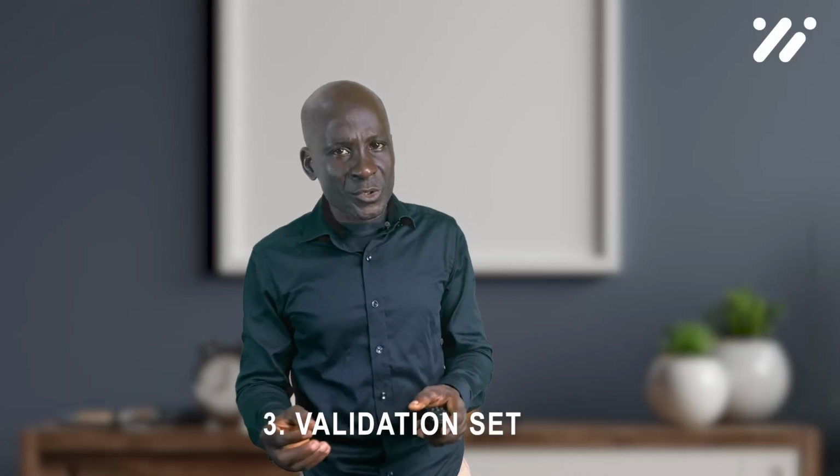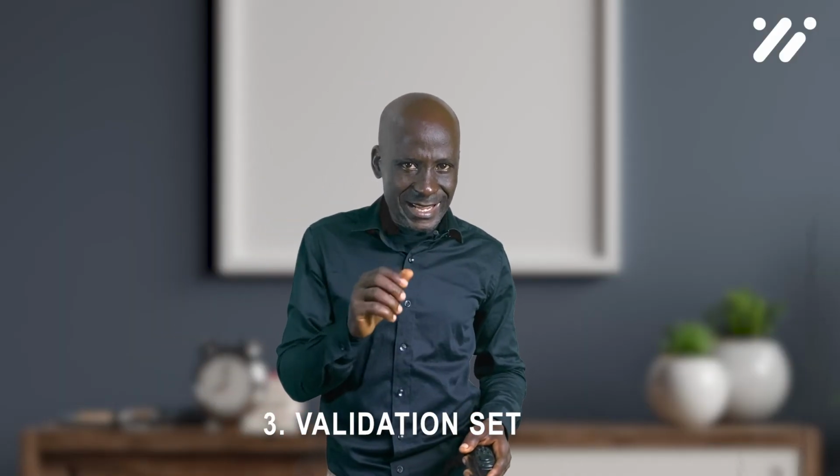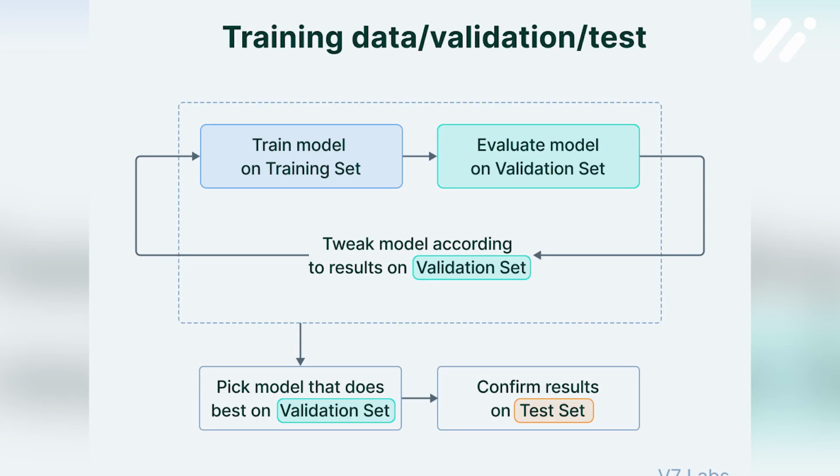Set aside a portion of the training data as a validation set and use it for model selection and hyperparameter tuning. Your validation set will be used to select the best model. Probably you have different algorithms, different models that you have used to train your data. So you need to select the best model. That is when you make use of the validation set.